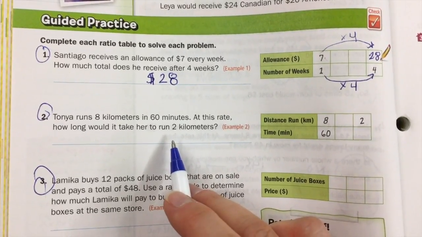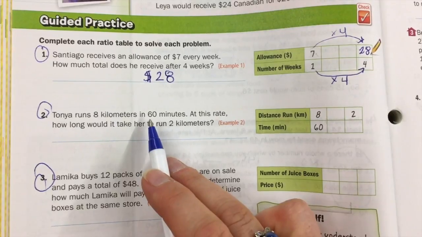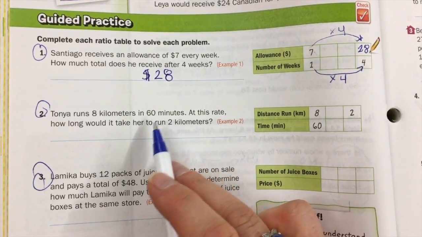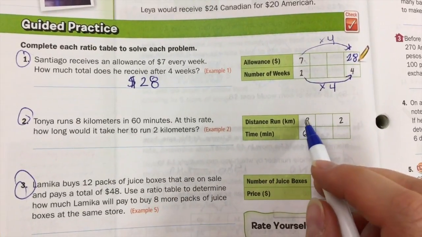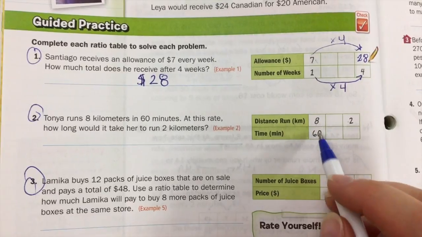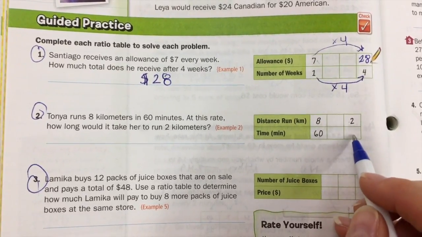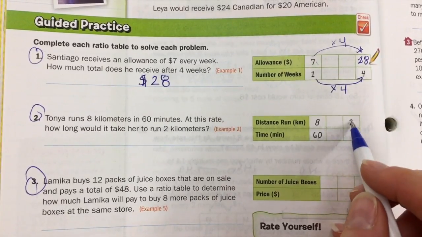All right, do number 2. Pause it and do number 2 and then play it and check it. Number 2, Tanya runs 8 kilometers in 60 minutes. At this rate, how long would it take her to run 2 kilometers? So we know the kilometers are 8 and 2. She can do 8 in 60 minutes. So how many minutes does it take her to do 2?